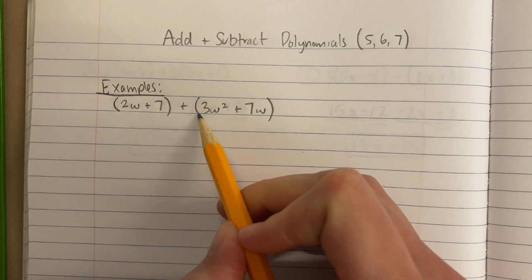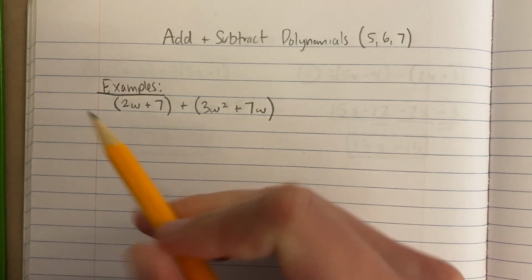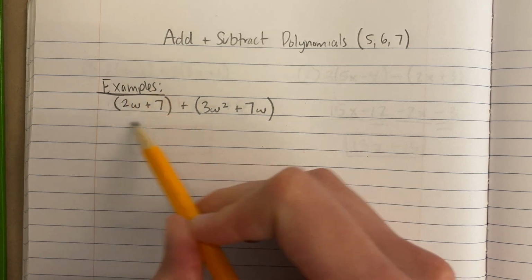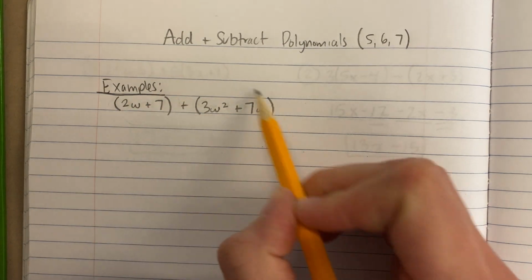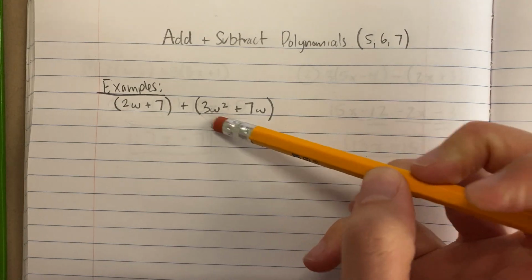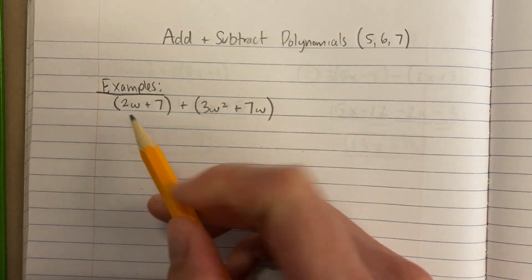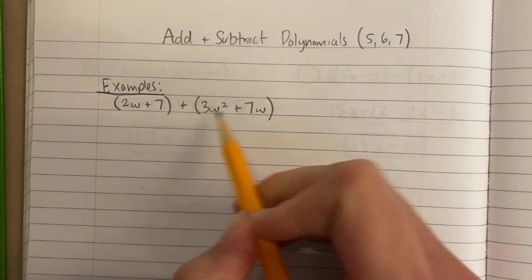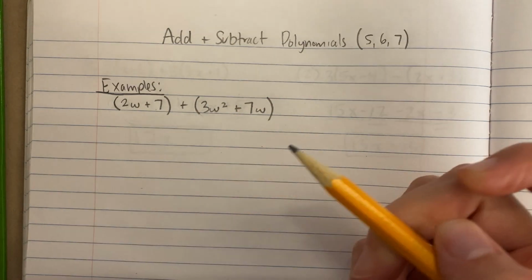these parentheses in this problem aren't super meaningful, right? I'm going to take this bunch of terms in these parentheses and add them to this bunch of terms in these parentheses. So it turns out the parentheses actually don't matter too much, because it doesn't really matter that these terms are grouped together and these terms are grouped together. What I'm actually looking for is like terms.